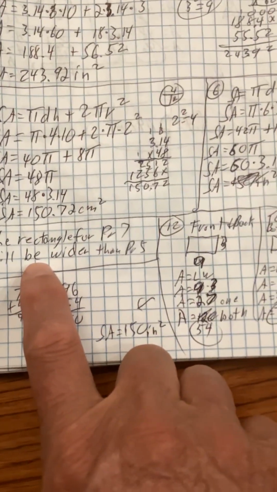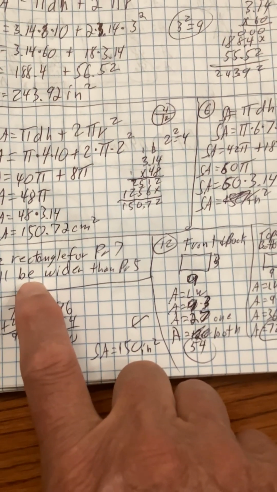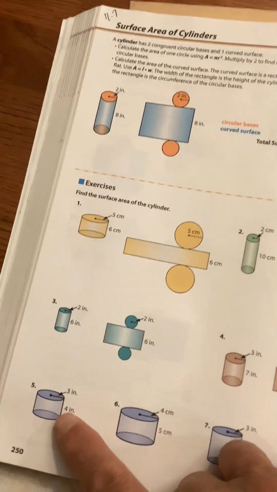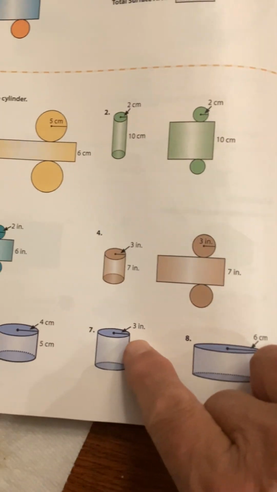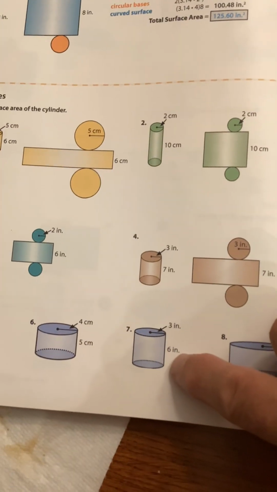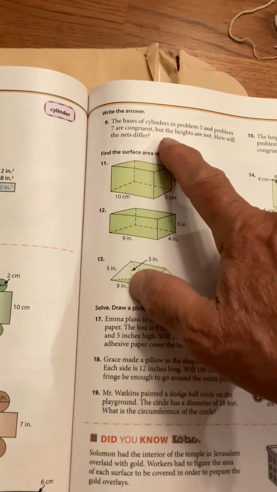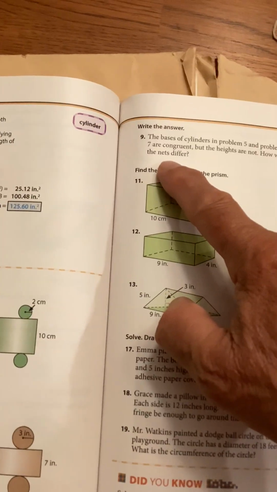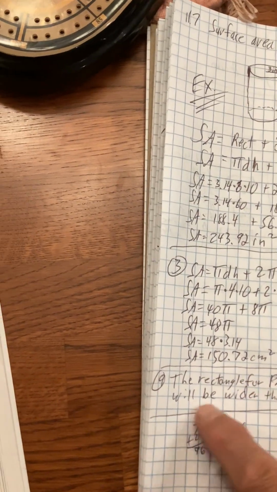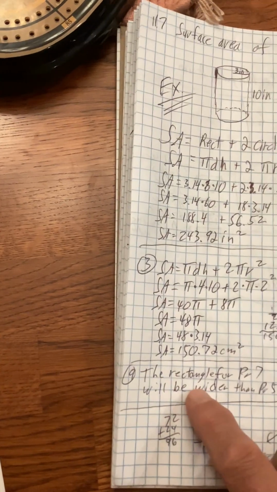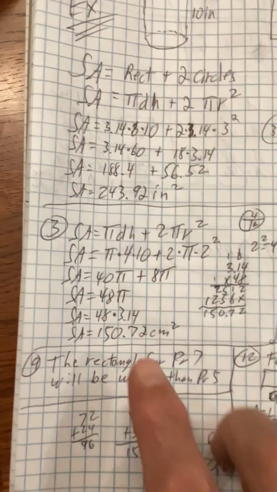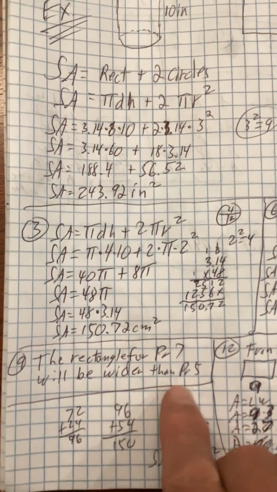Number 9. So what's the question? The bases of the cylinders in problem 5 and problem 7 are congruent. So this has a radius of 3 and this has a radius of 3. So yeah, the circles are the same, but the height is 4 and here the height is 6. So how will the nets be different? Oh, well, that's the rectangle part. The net for problem 7 will be wider than the net for problem 5, right? Or the rectangle for problem 7 will be wider than for problem 5.